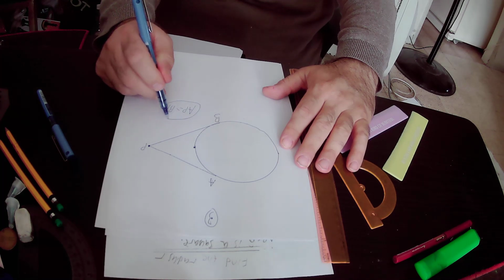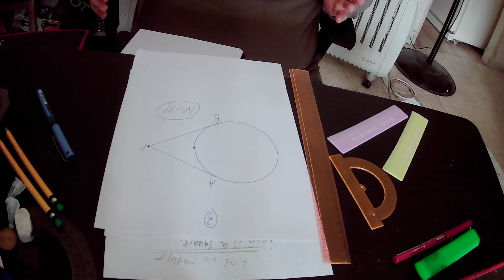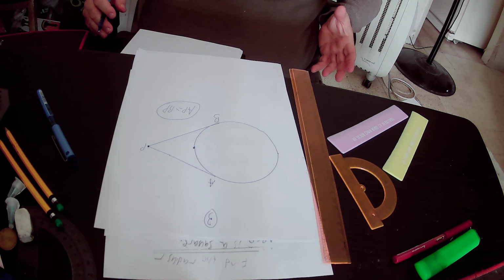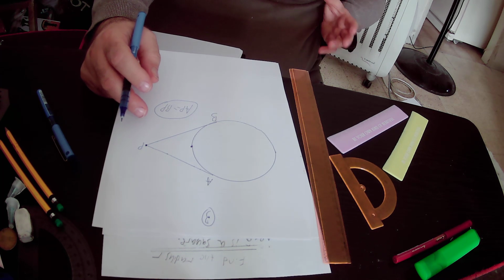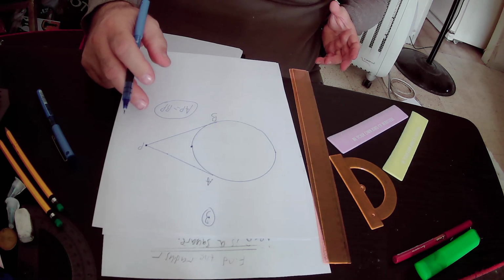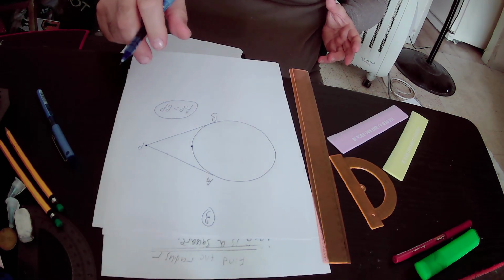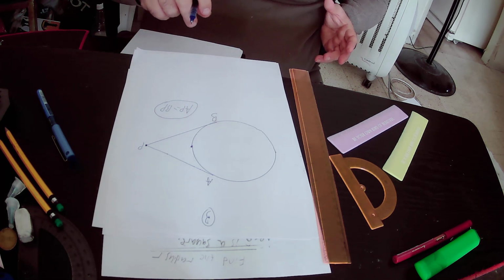Okay? So actually that is the meaning of rule number 2, that if you have an external point and from it you draw two tangents to a circle, then the lengths of those two tangents will be equal to each other. So in this example, AP will be equal to BP.